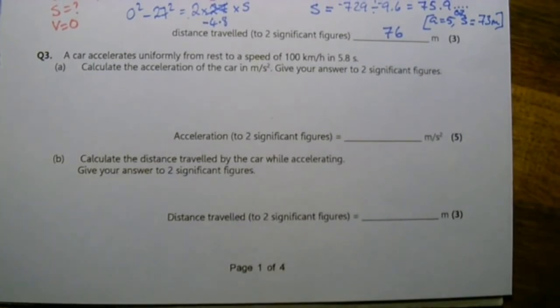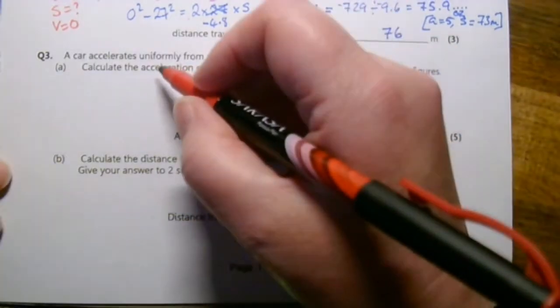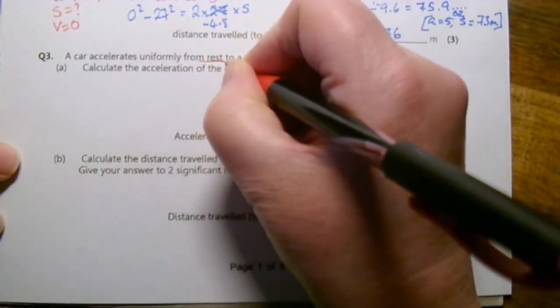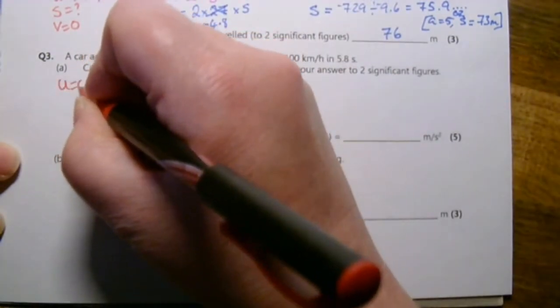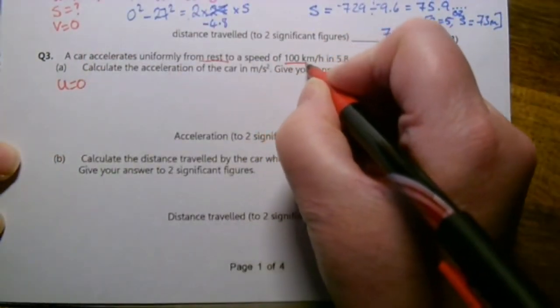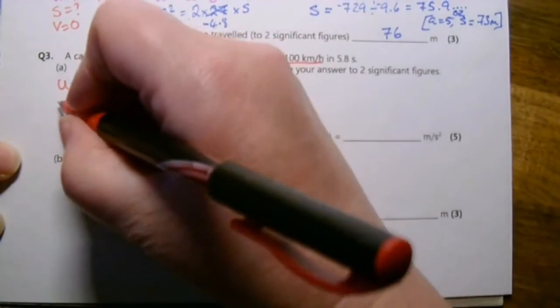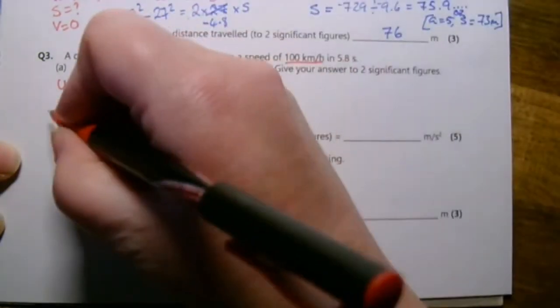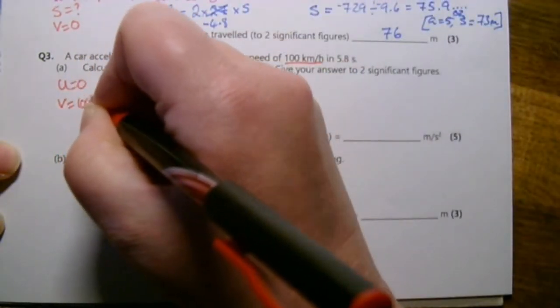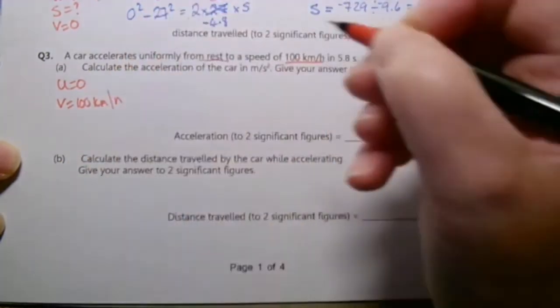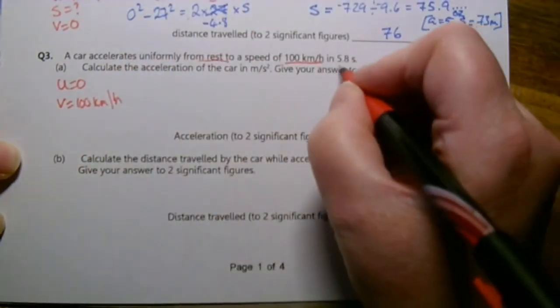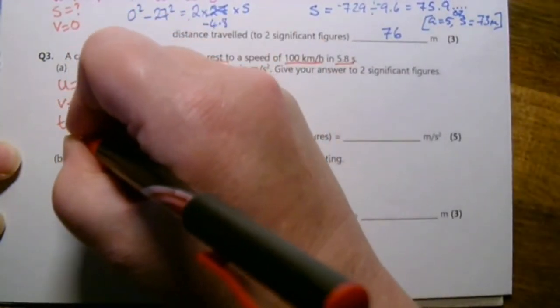Question 3. A car accelerates uniformly from rest to a speed of 100 kilometers per hour in 5.8 seconds.